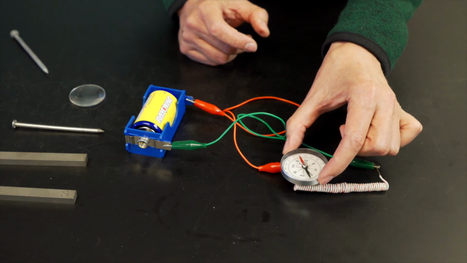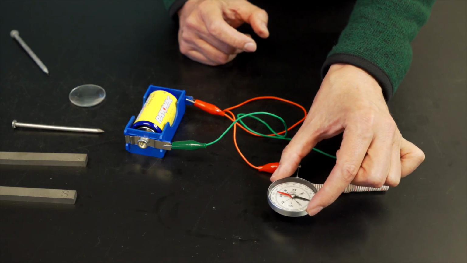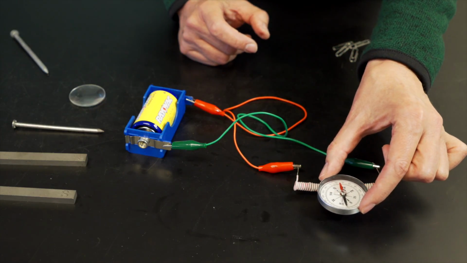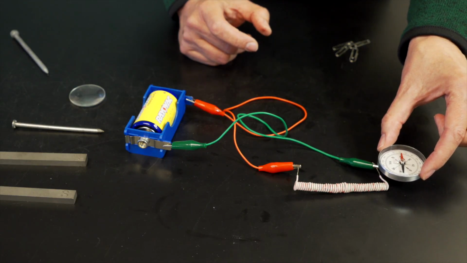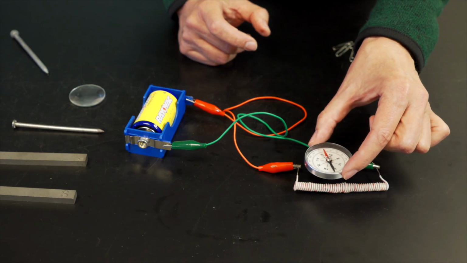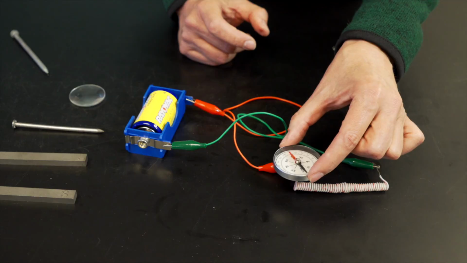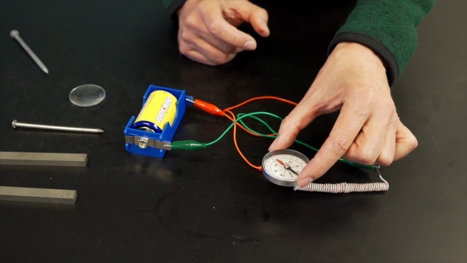You can see that there is just a tiny bit of magnetic effect on this compass, not nearly as great as when the iron core was in the middle of the coil, but still a trace of magnetic field simply with the current flowing through the wire. What do you observe? What can you infer about electric current and the production of magnetic fields from this observation?